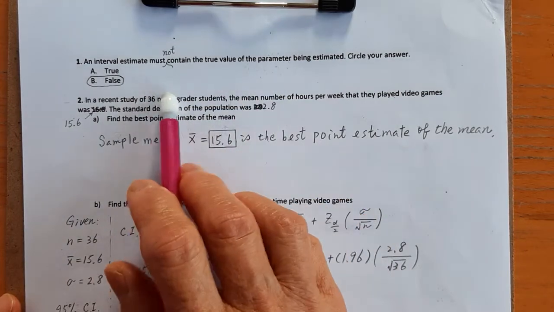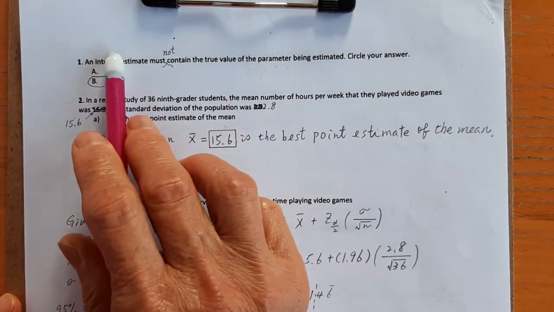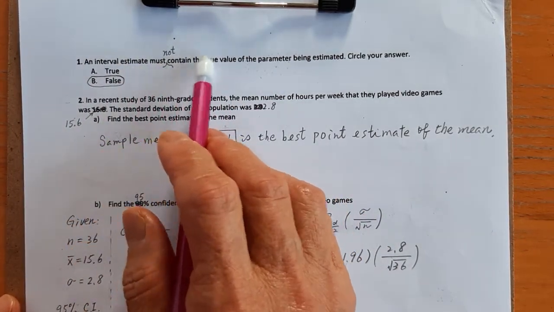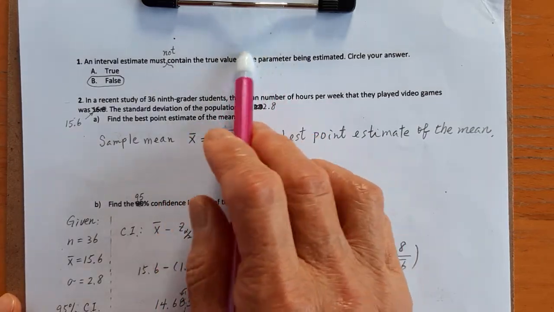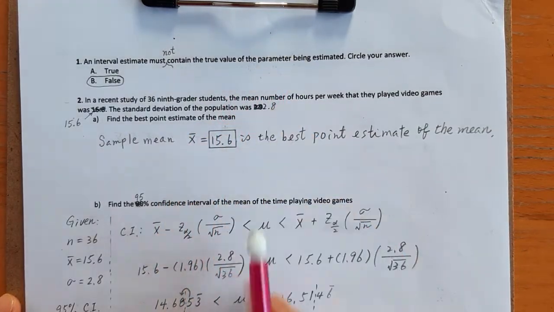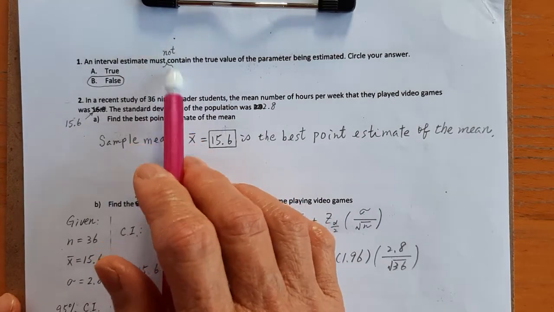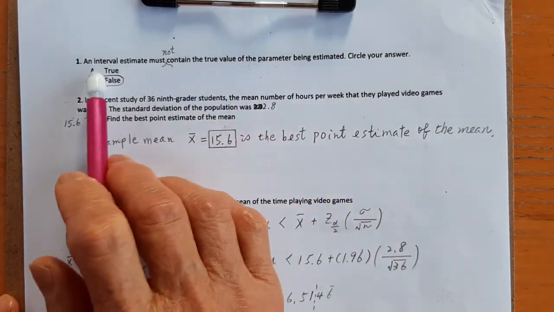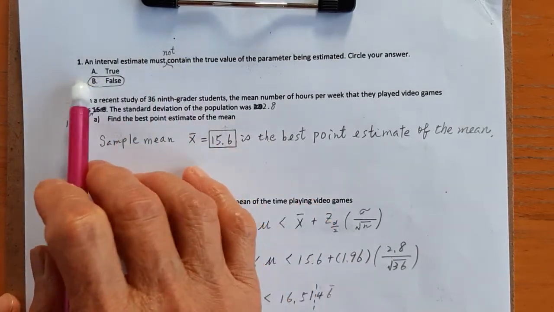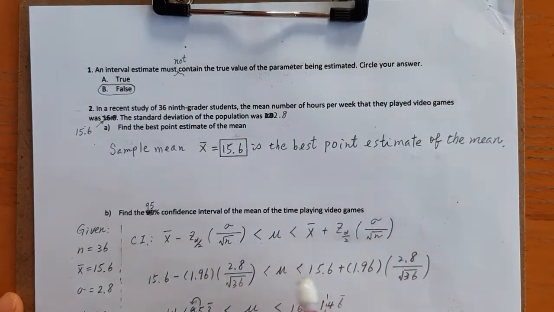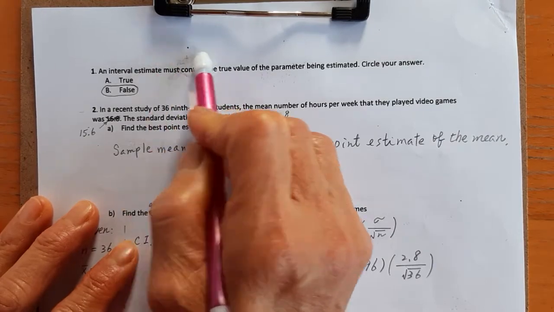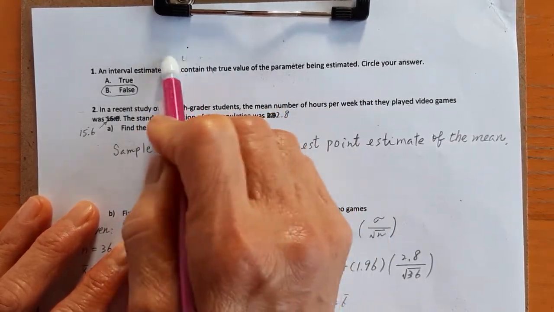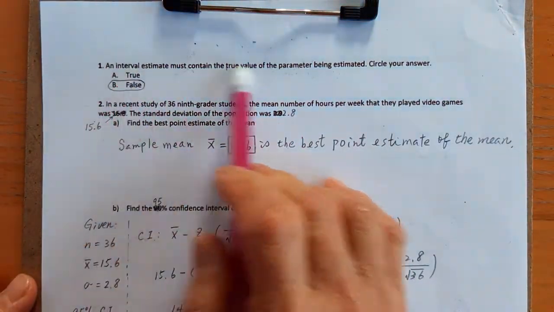The interval may contain the true value of the population parameter, or may not contain it. It can contain or not contain. So if it says must not contain, it's not true; it's false. If I say must contain, that's your homework question.